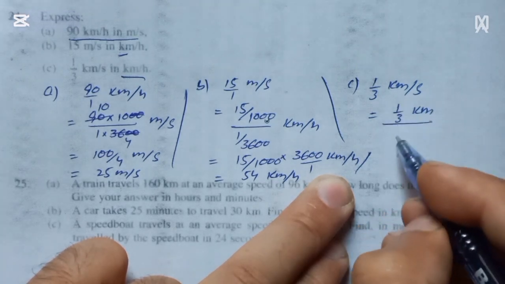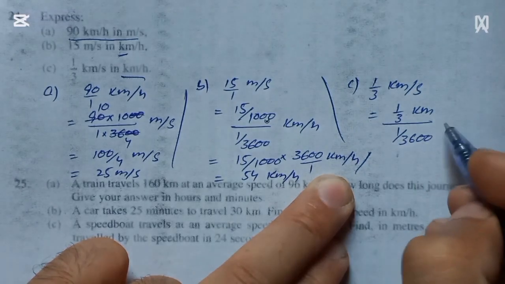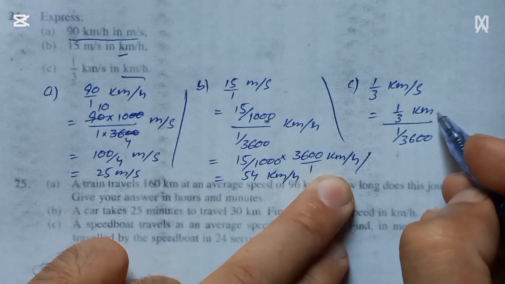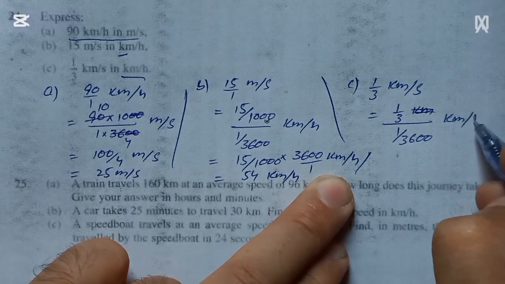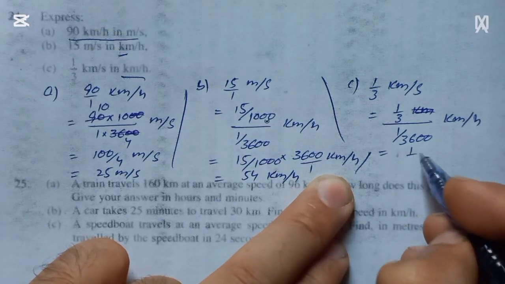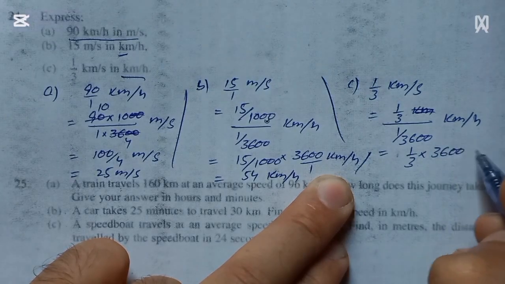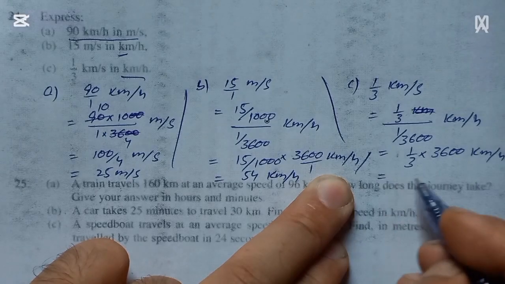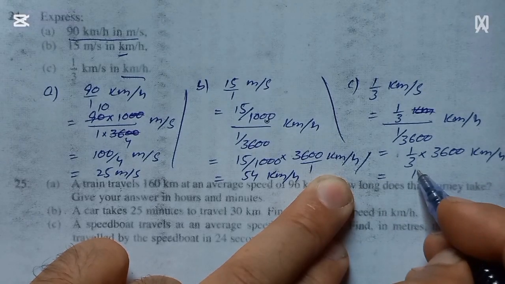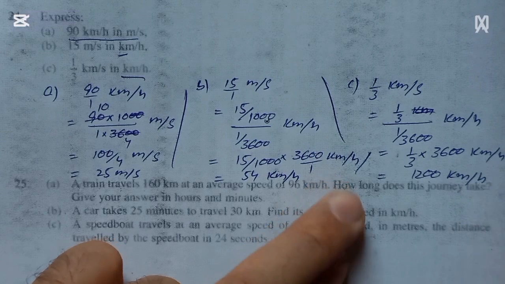And in denominator, we have to divide 1 by 3600. Now the unit will be kilometer per hour. So it will be equal to 1 by 3 multiplied by 3600 kilometer per hour. And it will be equal to 3 ones are 3, twos are 0 0. So this is the answer.